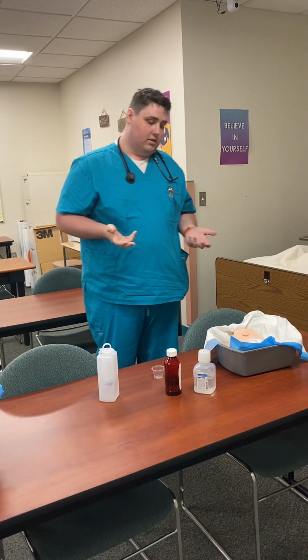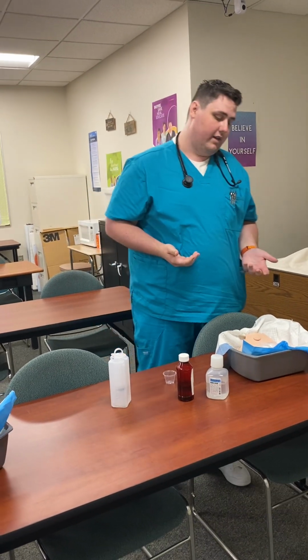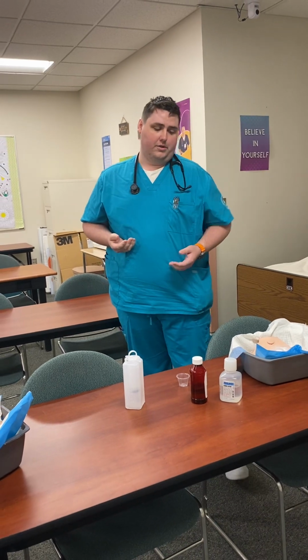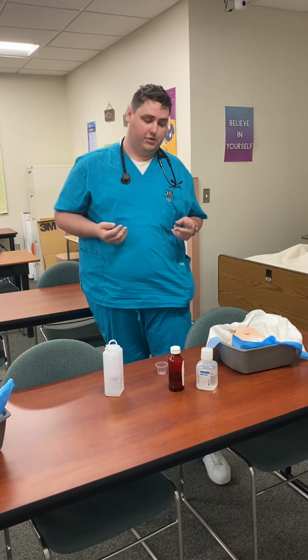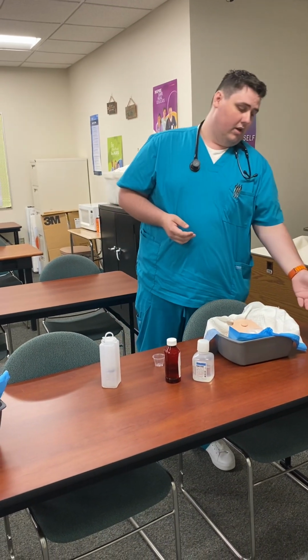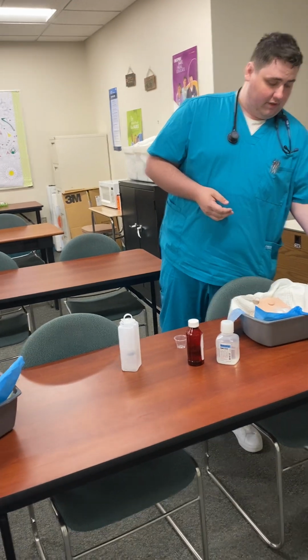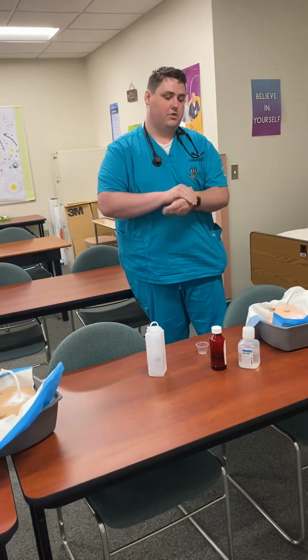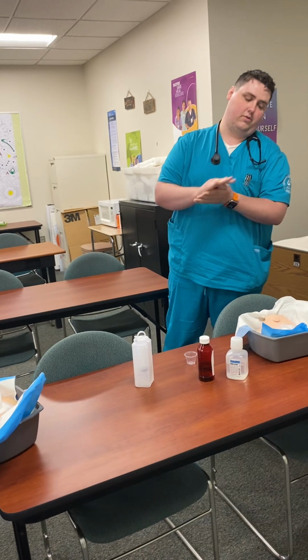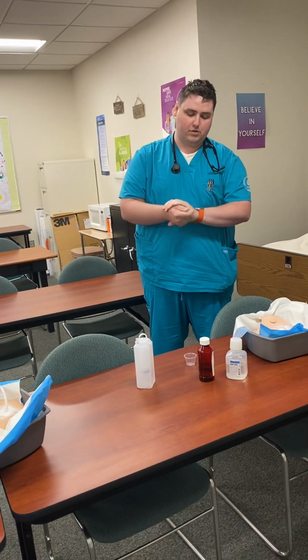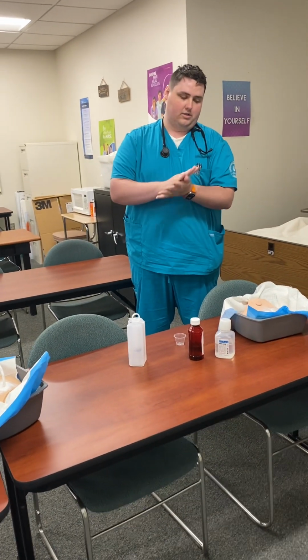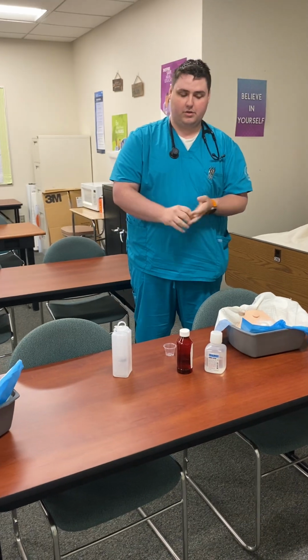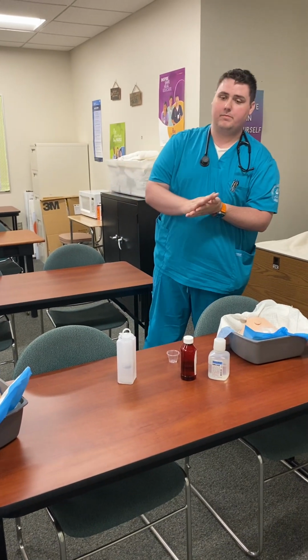So, upon approaching your patient, you want to verify that your patient is who they are through the use of your two identifiers. So you're going to ask them their name and date of birth, and compare that to their medical record to ensure that you have the correct patient in front of you. While doing that, you can perform hand hygiene to make sure that your hands are clean, so that you don't cross-contaminate your patient or allow bacteria to enter any part of your patient's sterile environment.